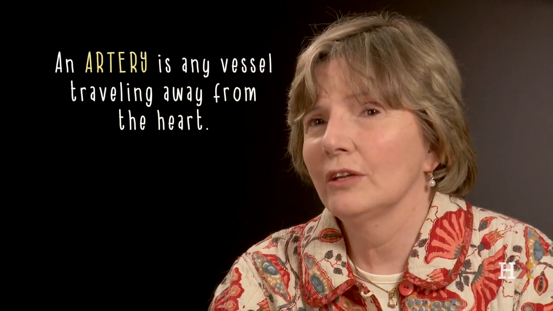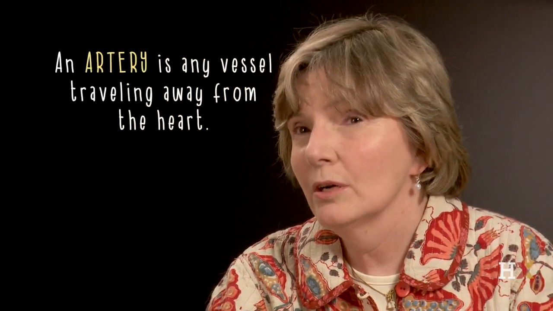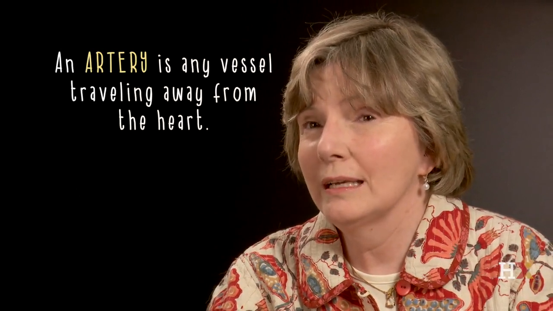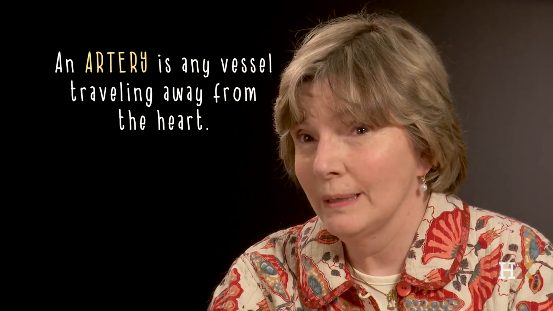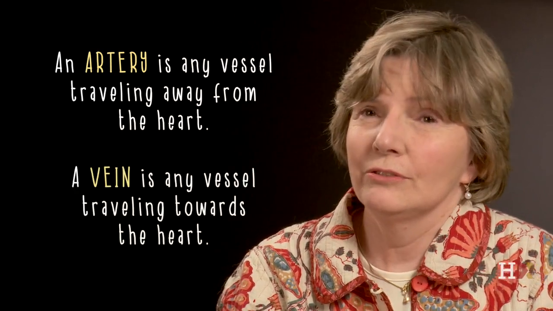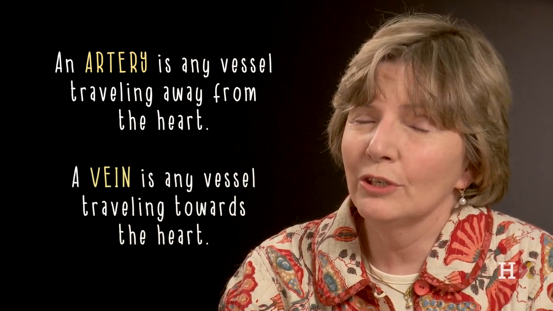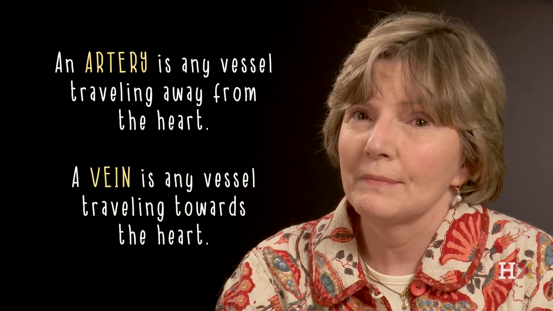The definition of an artery and a vein are: first, an artery is any vessel that's traveling away from the heart, whether it has oxygenated blood, as most do, or deoxygenated blood in the case of the pulmonary artery. And the definition of a vein is a vessel that's returning blood to the heart.